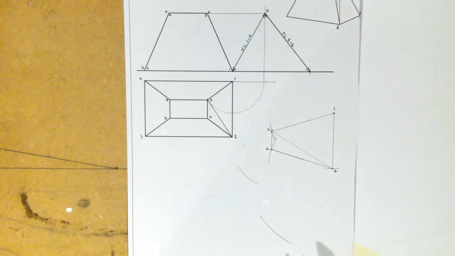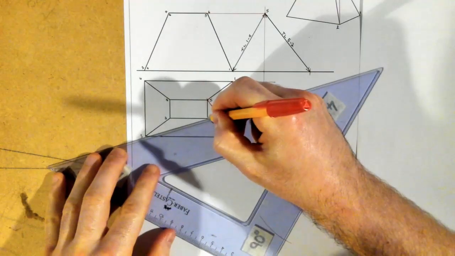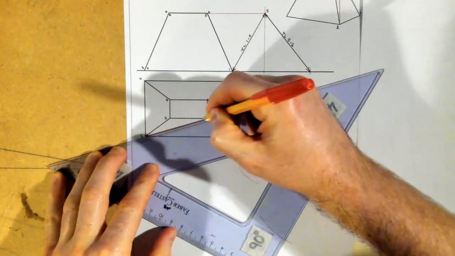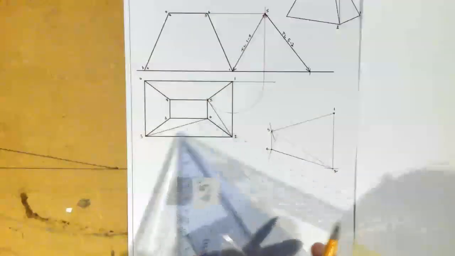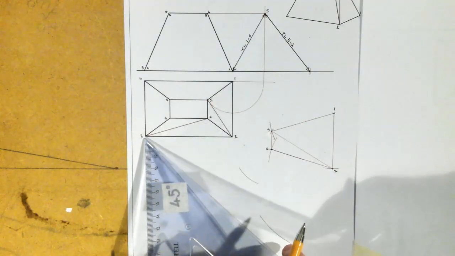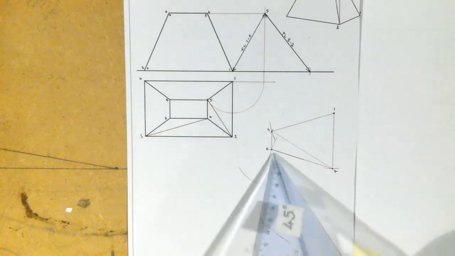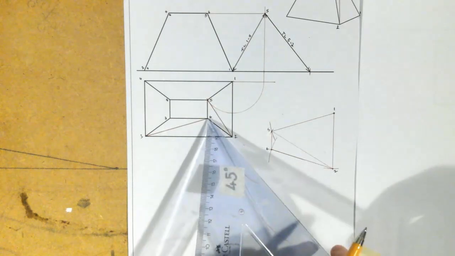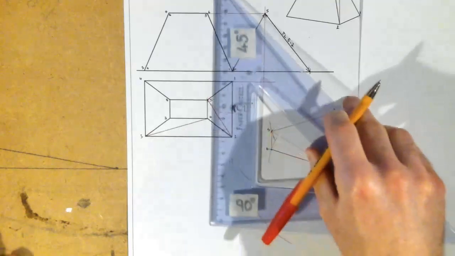So once again, I could join a line here. This is called a triangulation method because what I'm actually doing is creating triangles on the surface. I could join a line from 6 to 3. Very simple. I could then get the true length of that line, and from 6, with the true length, I could find my 3 down here. So if I take 6 as the apex of a cone, once again, I've got my 6 up here.